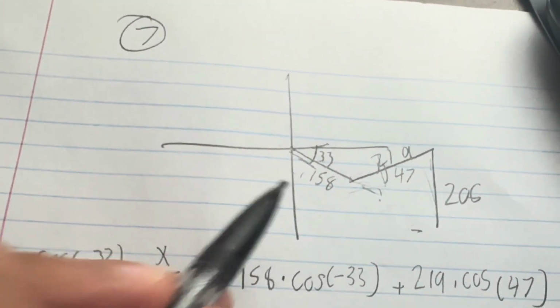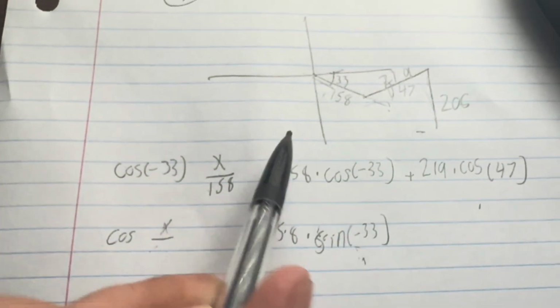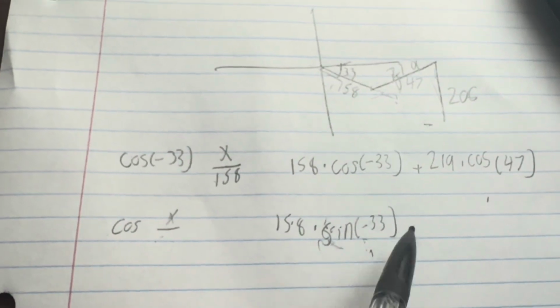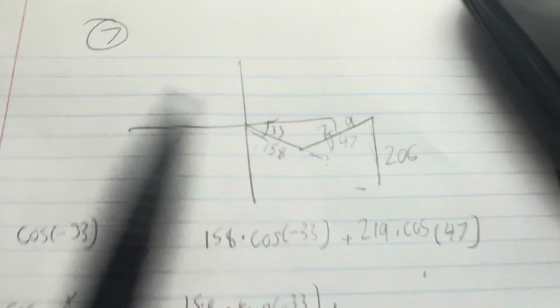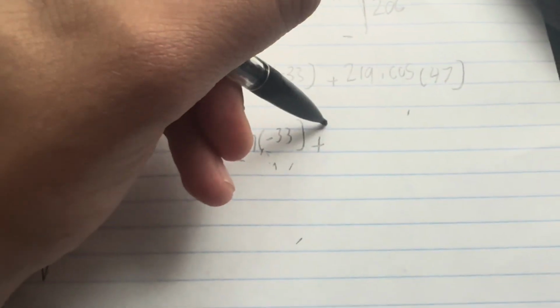Add those together, I got 281.87. And then same thing with the sine. What you're going to do is add 158 times sine negative 33. And that negative 33 is very important because it shows that the angle is going down, which means it'll give you a negative value. If it's positive here, it'll show the opposite thing with a positive sign, and that's incorrect. And then we're going to add this 219 sine 47.